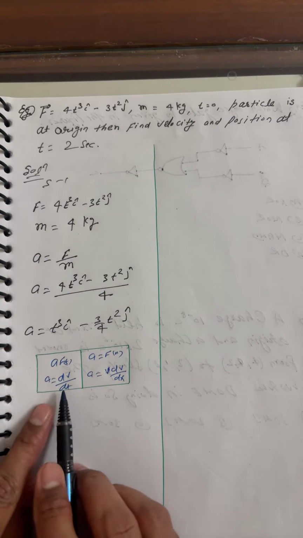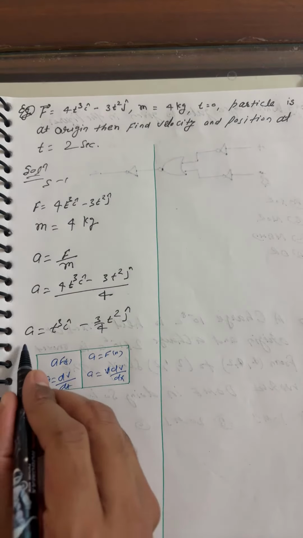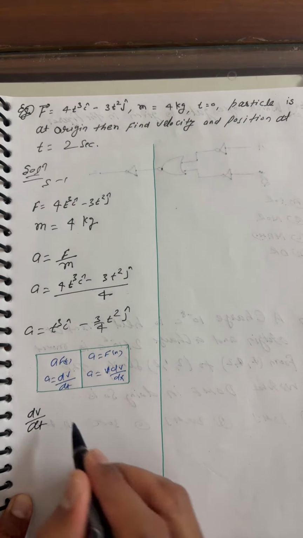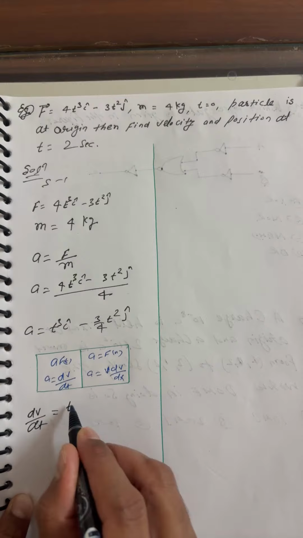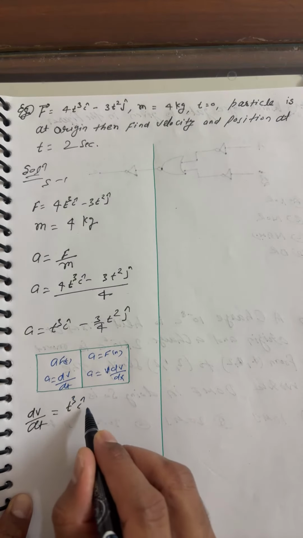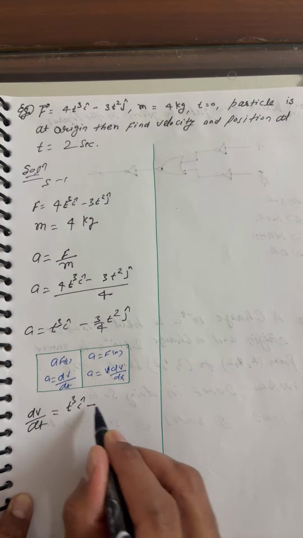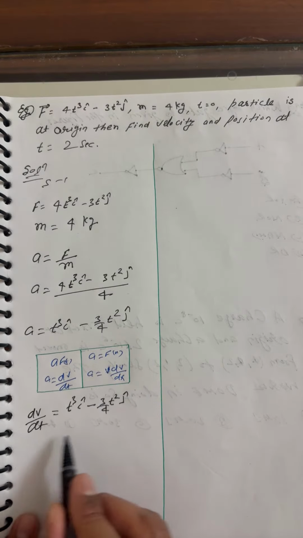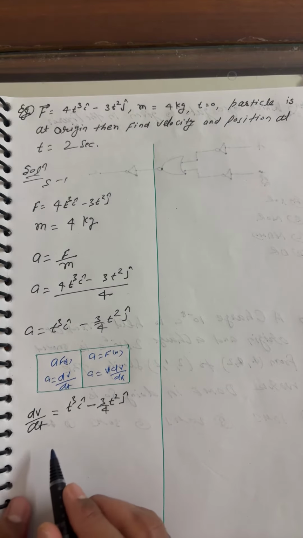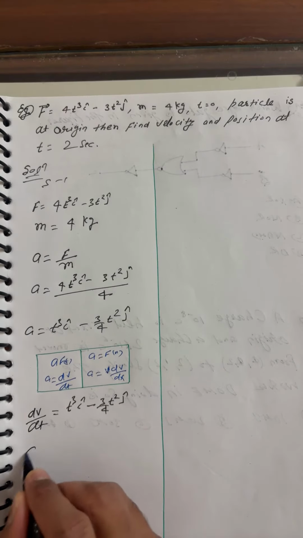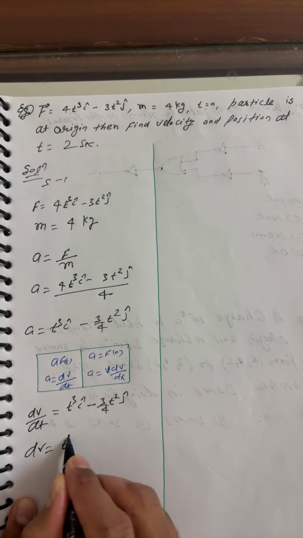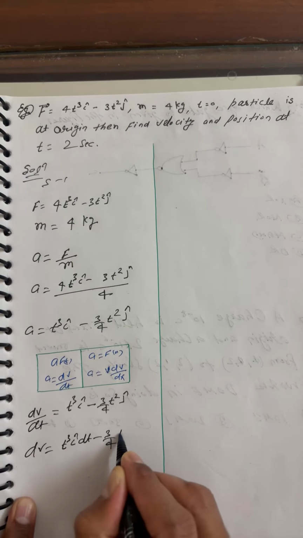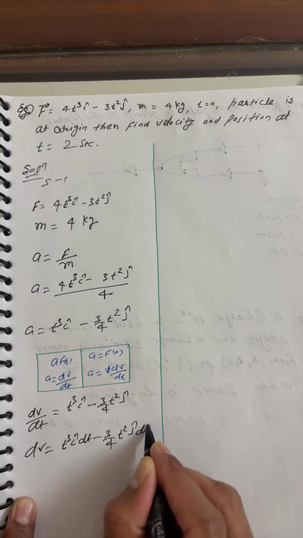Now, I'll use this one because a is a function of t. So, students, I'll replace acceleration. Acceleration is equal to dv by dt, and this is t cubed i cap minus 3 by 4 t squared j cap. Students, just cross multiply. You can say dv is equal to t cubed i cap dt minus 3 by 4 t squared j cap dt.